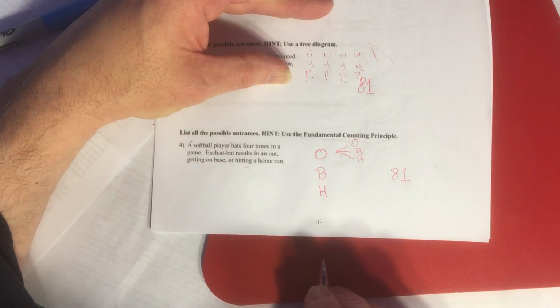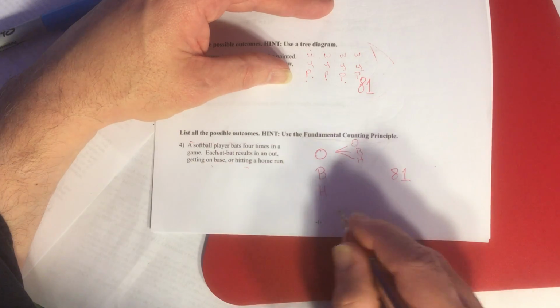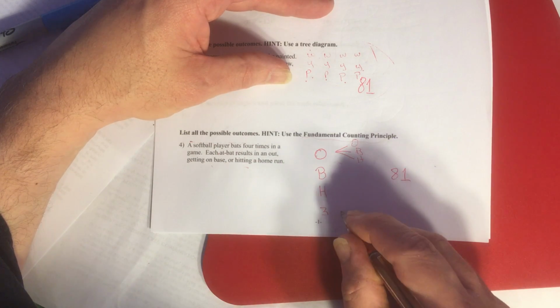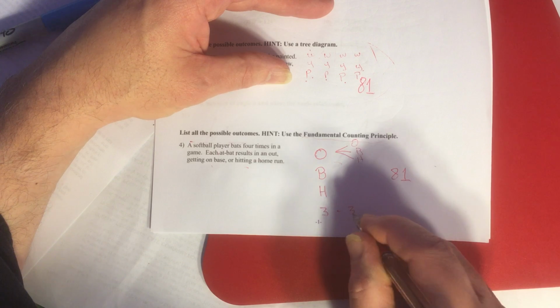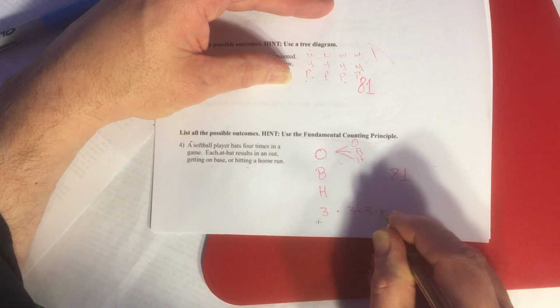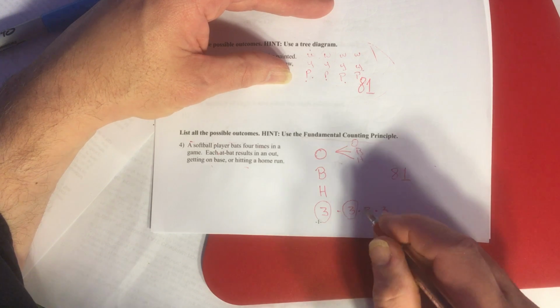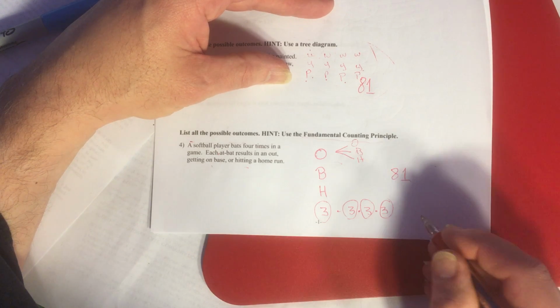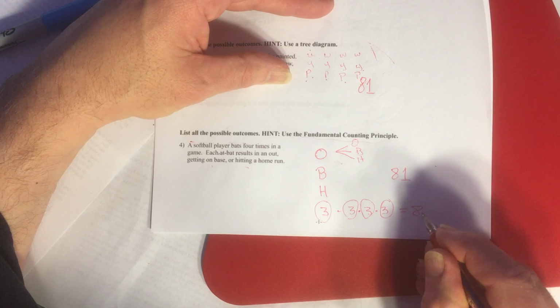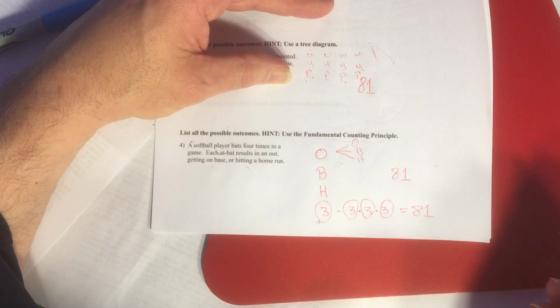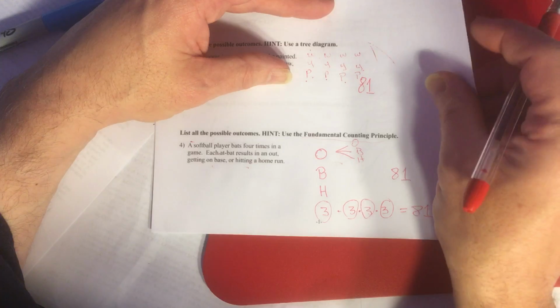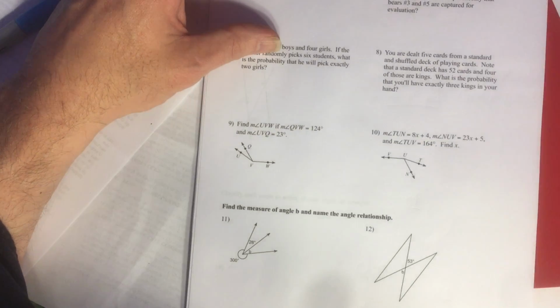And like I said, you didn't have to list it. You didn't have to do a chart, because this time all you had to do was say, look, I've got 3 here, 3 here, 3 here, and 3 here. There are 3 ways for it to turn out the first time I'm at bat, 3 the second, 3 the third, 3 the fourth. Multiply them together, you get 81. Okay? So that was the first 4 questions.